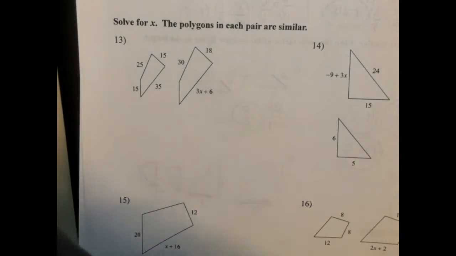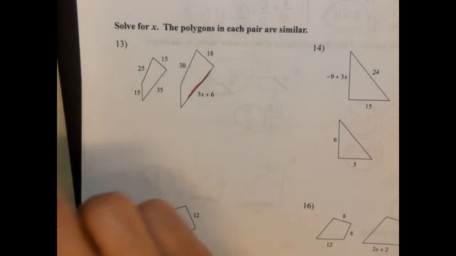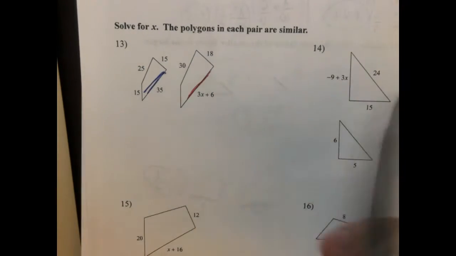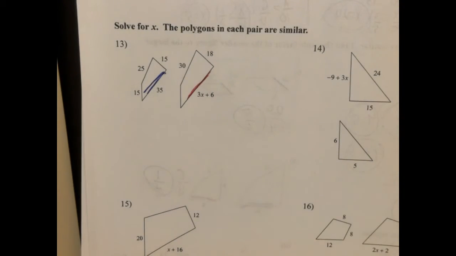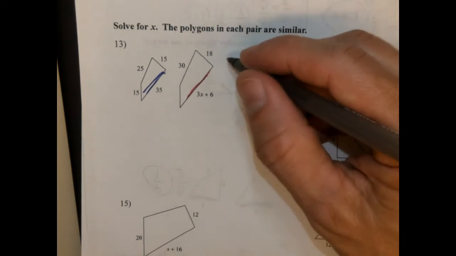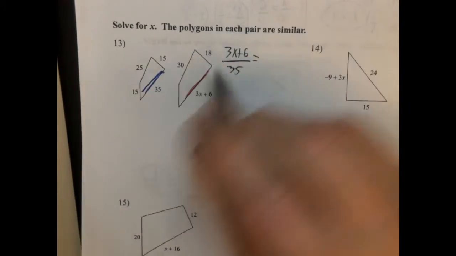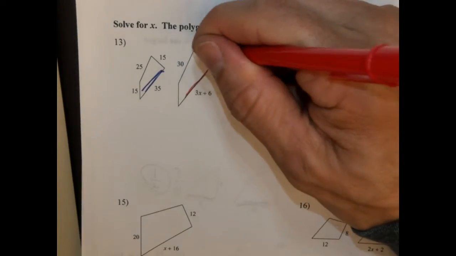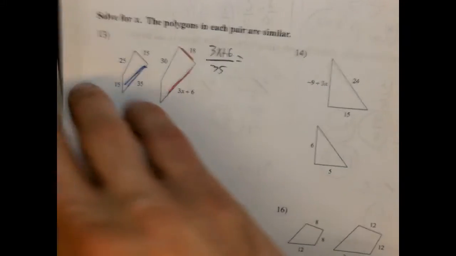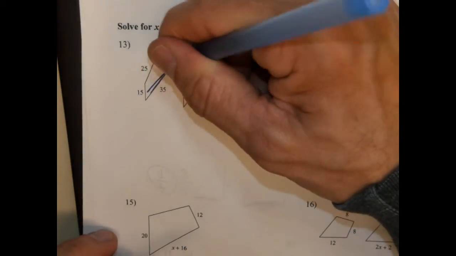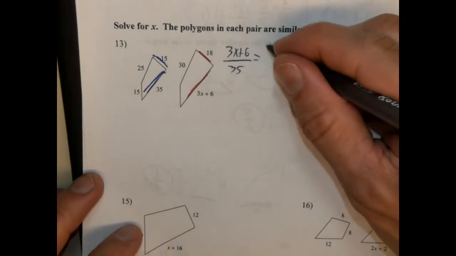Solve for x. So we're going to do red over blue. So 3x plus 6 over 35 equals red over blue, 18 over 15.